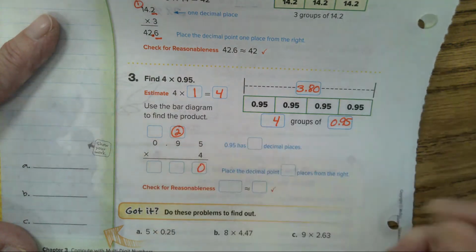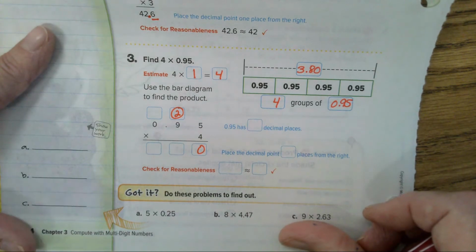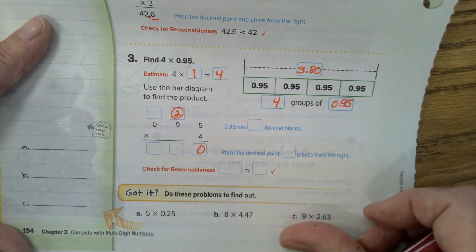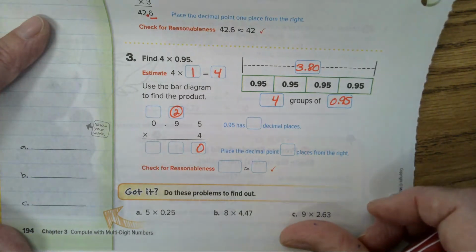The boxes are just a little confusing, I think, at first. I'll be honest, I was looking at my answer key to see what they wanted me to put in these boxes. It's like, wait a minute, what am I doing here?